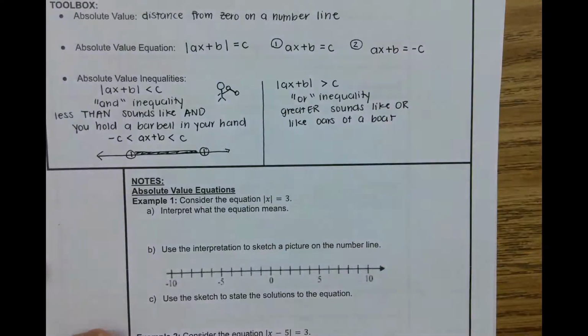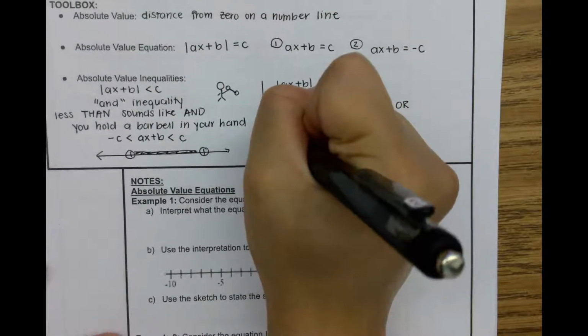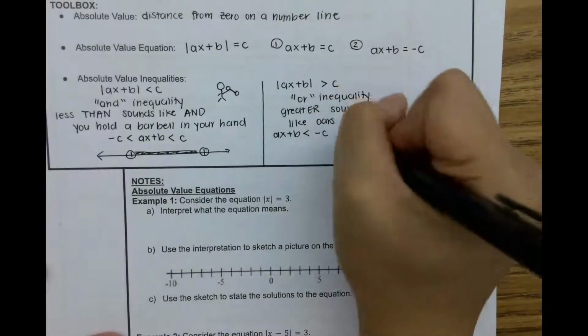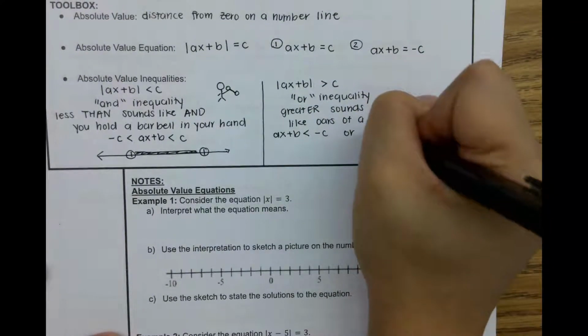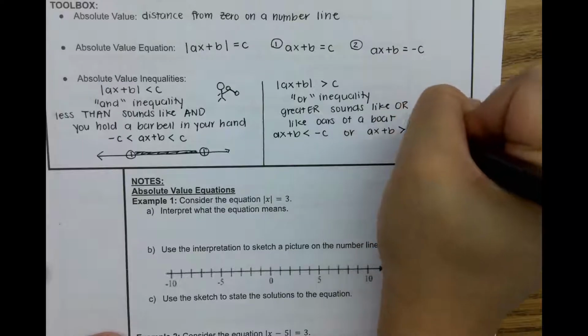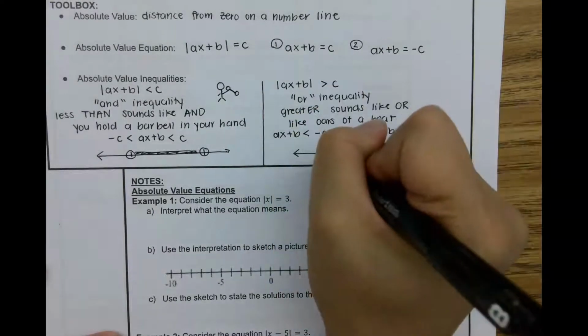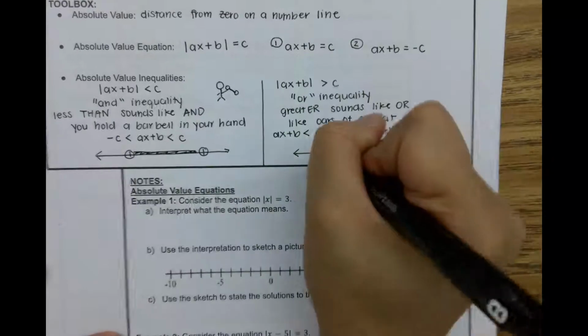And so when we have this, we have Ax plus b less than negative c, or we have Ax plus b greater than c. And when we graph it, it ends up like this.